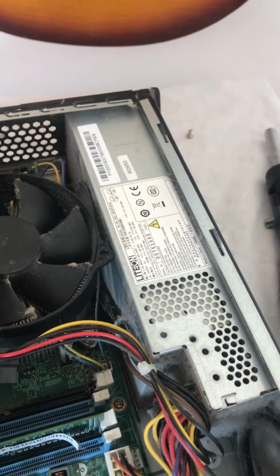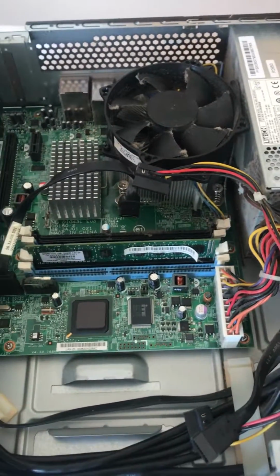we have the power. I hope you've enjoyed this tutorial and learned about the motherboard.